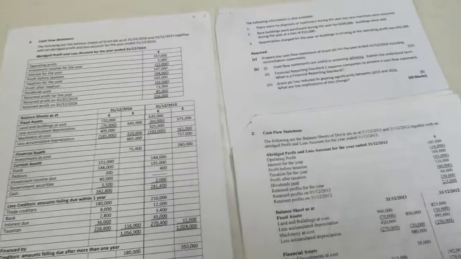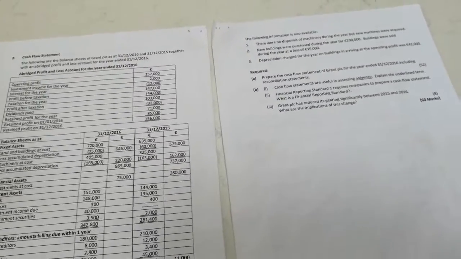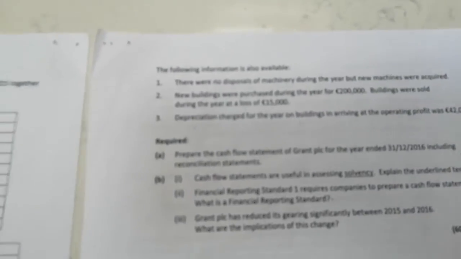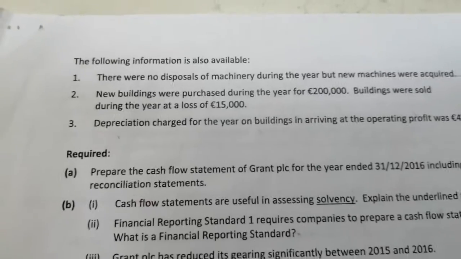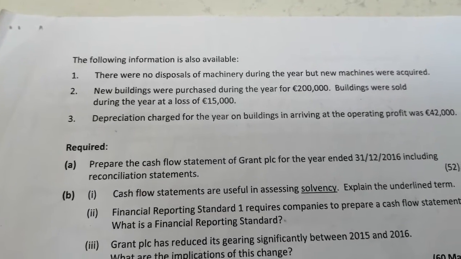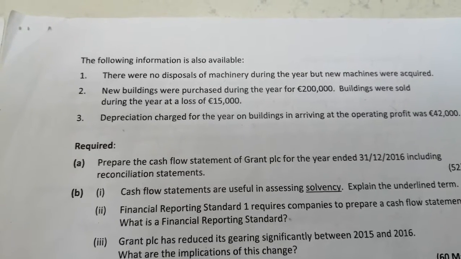So I've chosen two exam papers. One of them is 2014 and one of them is 2017. Taking the 2017 one first, if you look at the extra information attached to it, and look at number 2, it says new buildings were purchased during the year for 200,000. Buildings were sold during the year at a loss of 15,000.